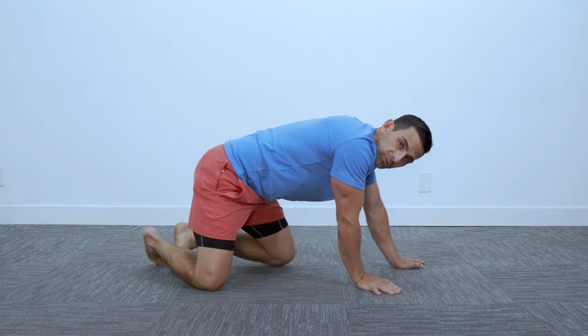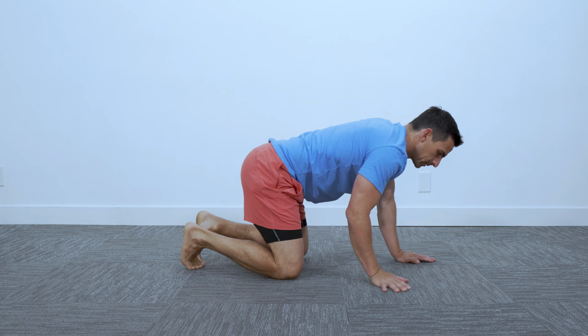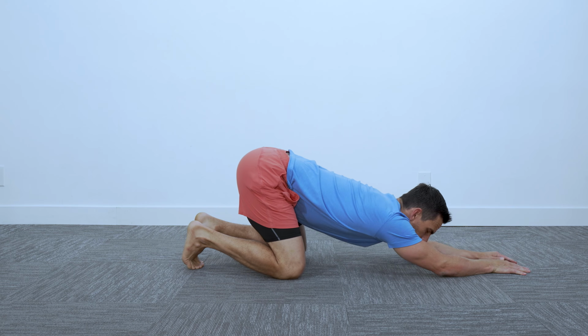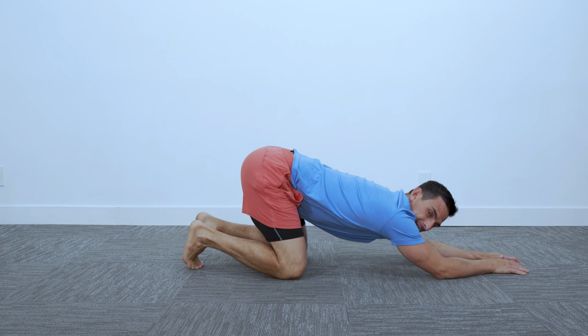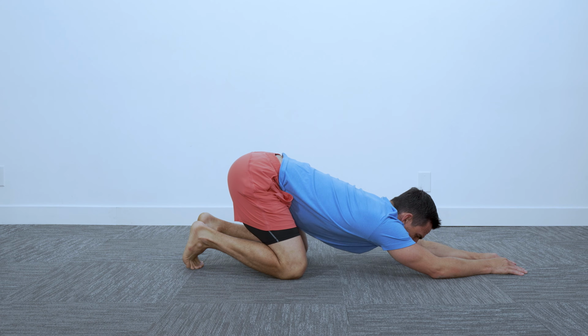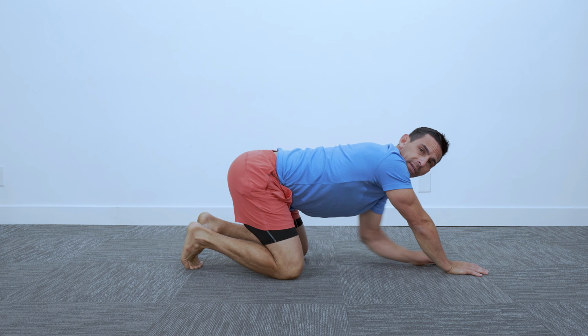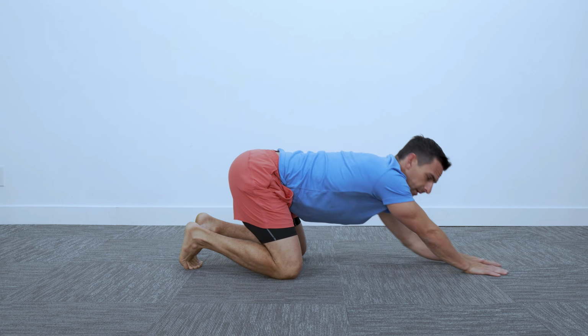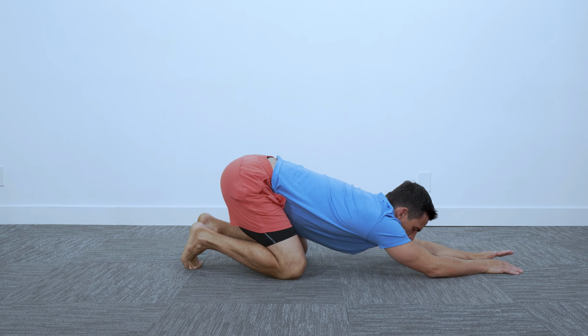The second thing we can do is encourage decompression at those segments as well, and we use something called a puppy pose. So it's going to be here, hands out, forehead on ground, and then you sit back. In a normal scenario it's going to feel like you're stretching your lats. If it's not right, you'll feel like your back, your SI joint, is going to hurt.